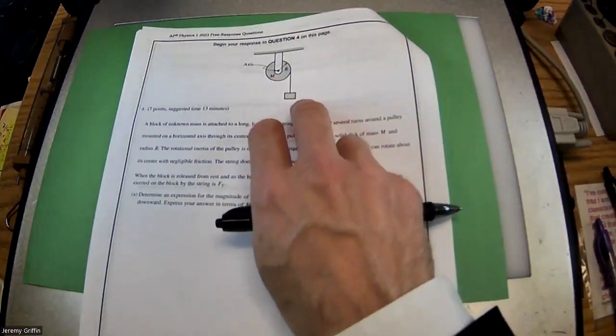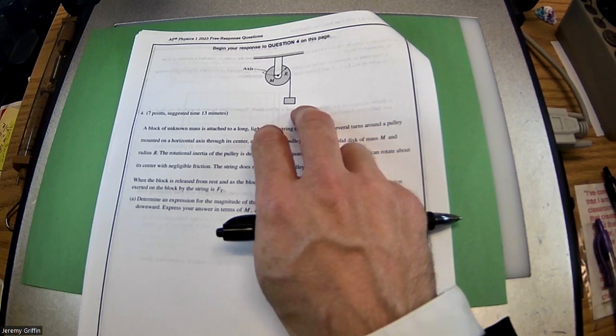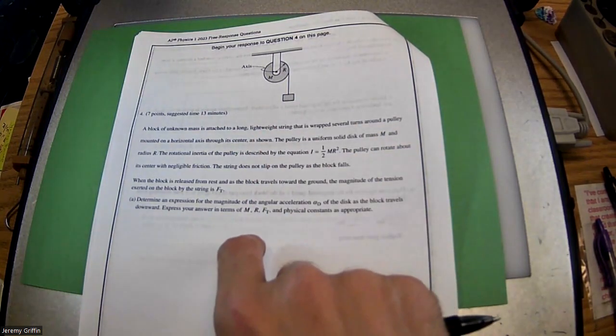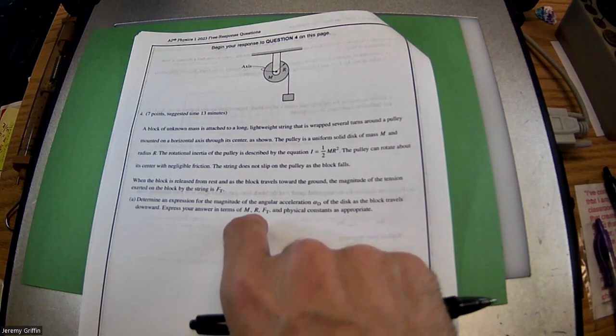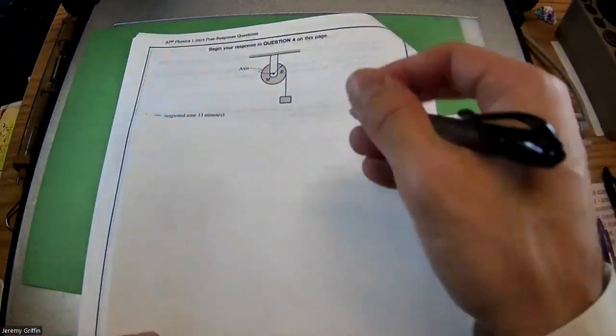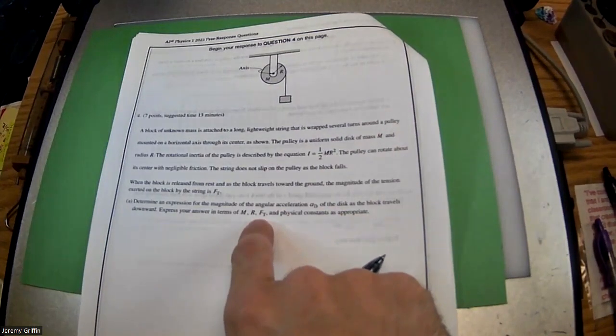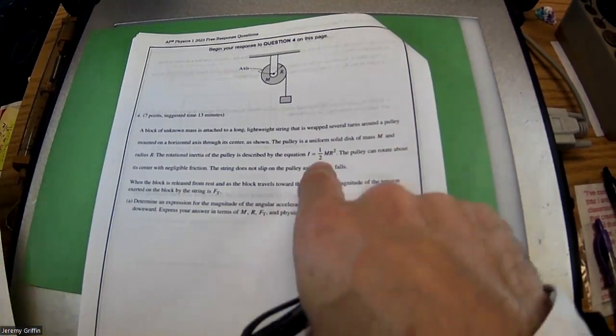There's a couple ways I think you could go about this. You could go about this in terms of conservation of energy, or you could go about this in terms of torque. Now, I think the faster way to do this actually would be torque. But let me try that. So, alpha for the disk.